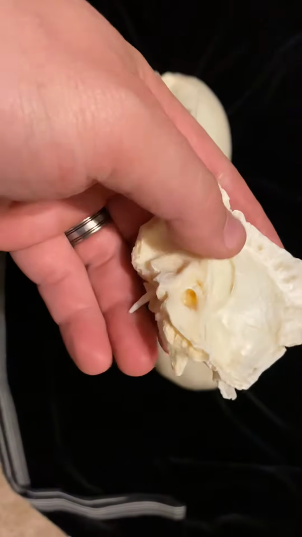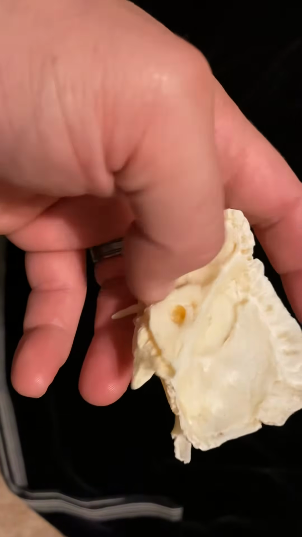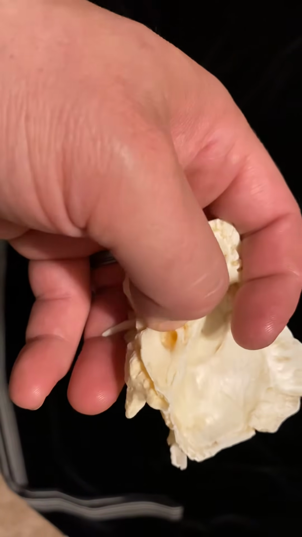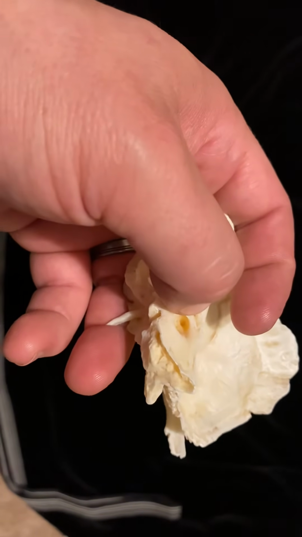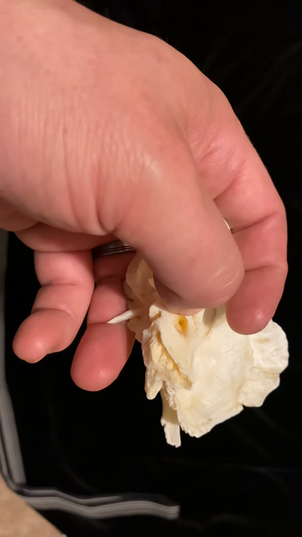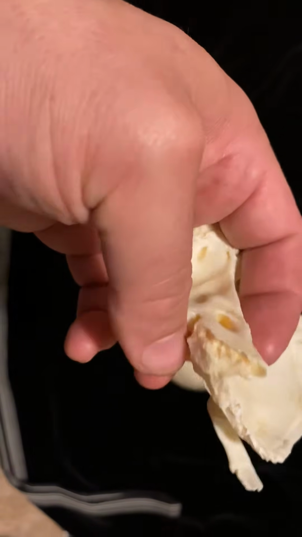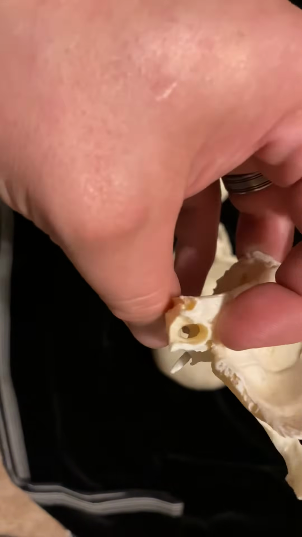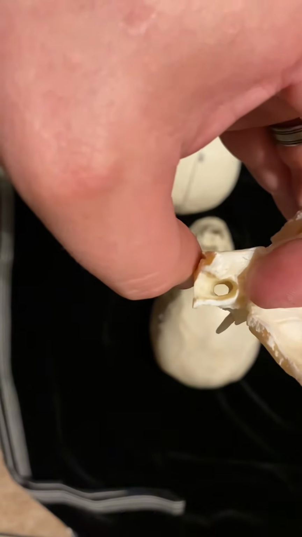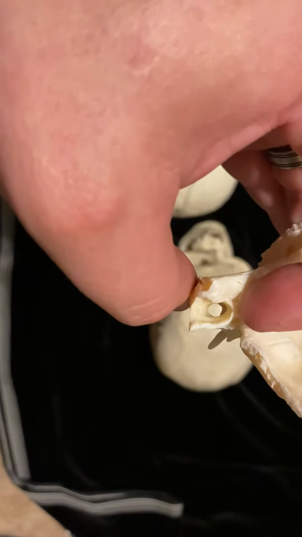On the inside of your head here, you'll see that there is another hole that doesn't go all the way through. That is the internal auditory meatus. And then there is a hole that goes all the way through, right there. We can see through it. That is the Carotid Canal.